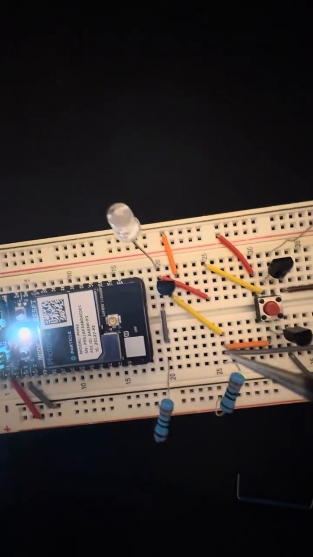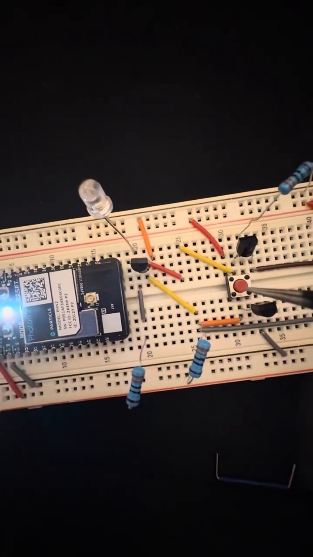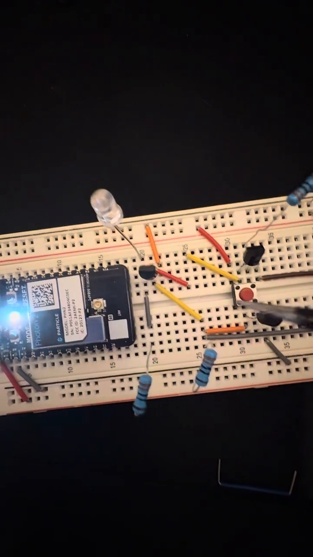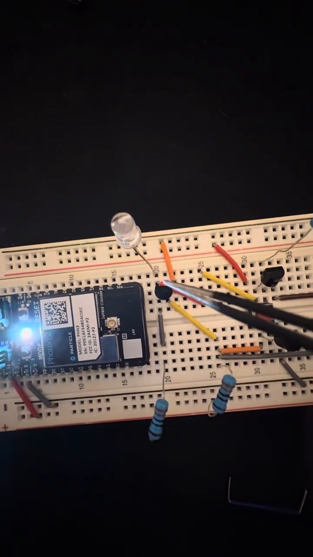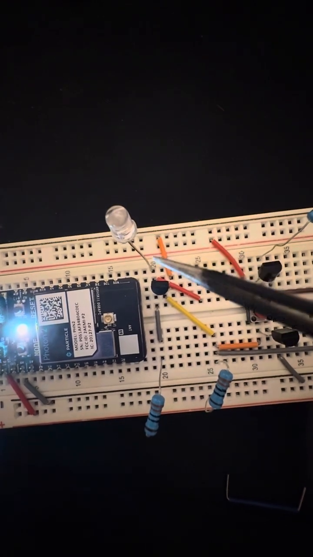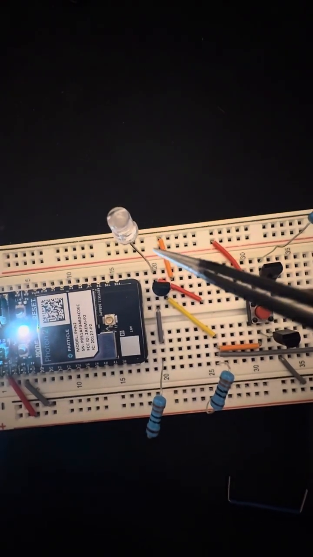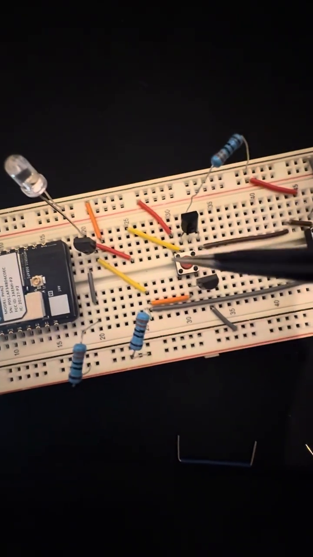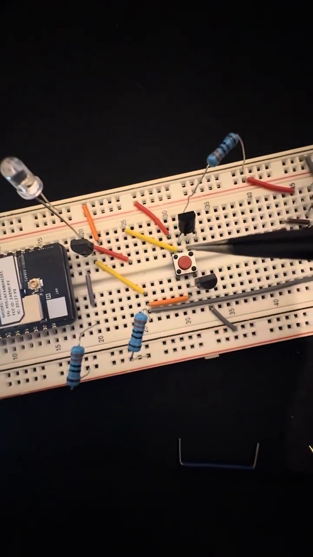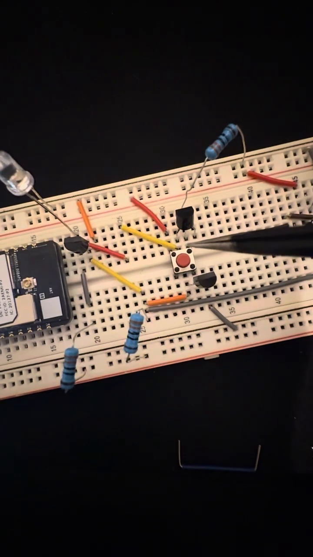So what's actually happening is, when I click either of these buttons, the current no longer goes to the transistor, so it'll go down the red wire, down the LED. And when it goes down the red wire, it'll arrive at this transistor, okay?